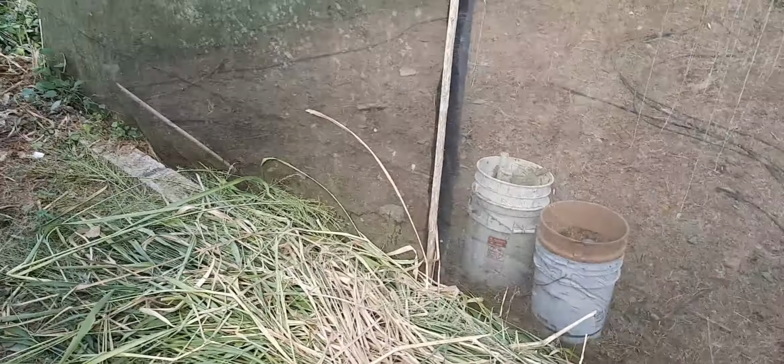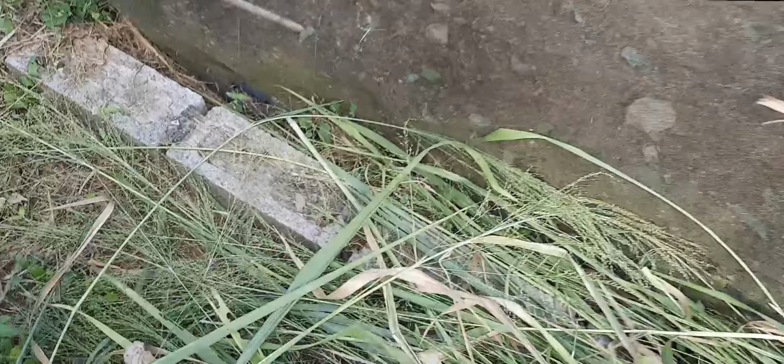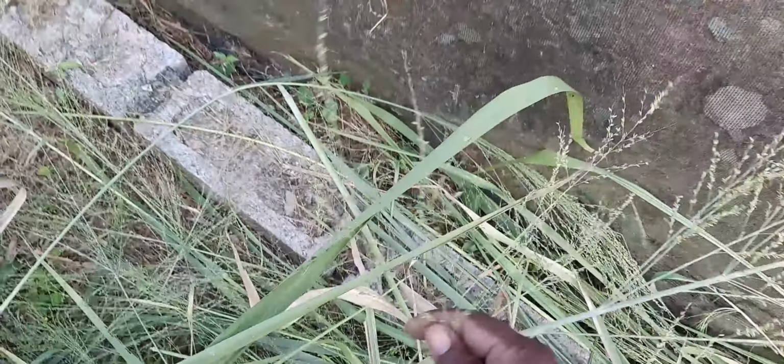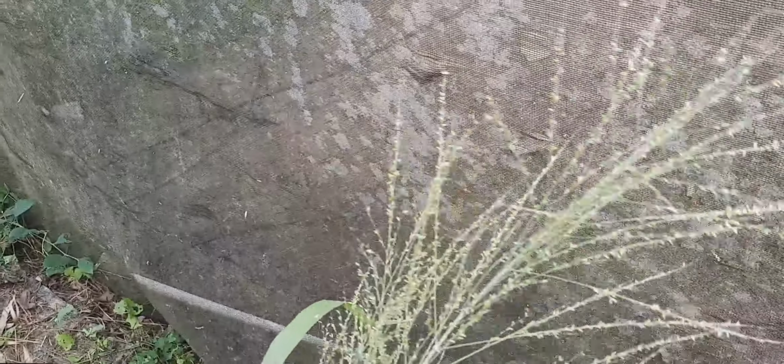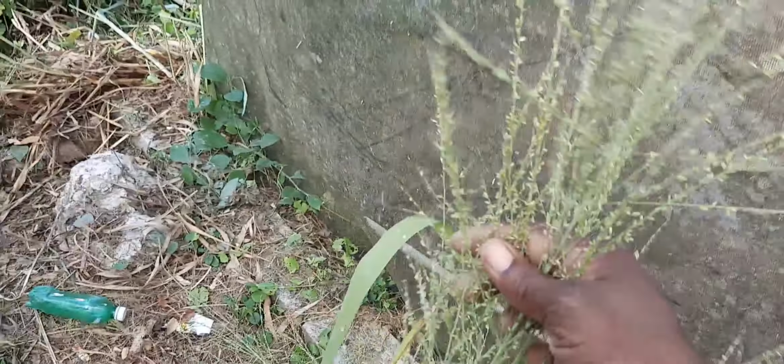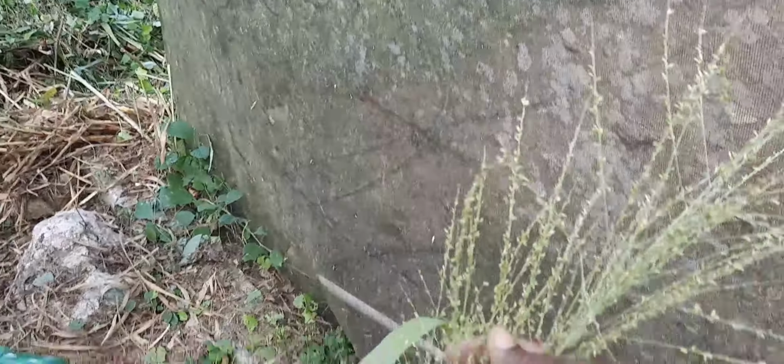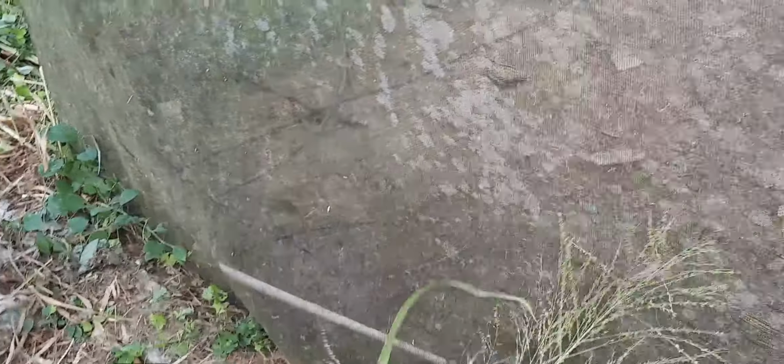All right, so when you're using dry grass for mulch, you have to make sure you get rid of the seeds. So these are the seeds. You don't want to use these back on your farm, and you don't want them spreading all over the farm, because they will just regrow and repopulate the weeds.